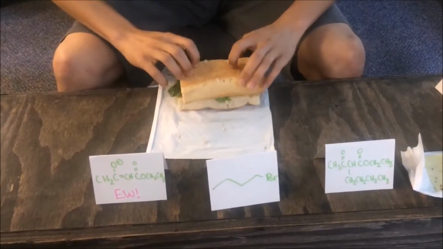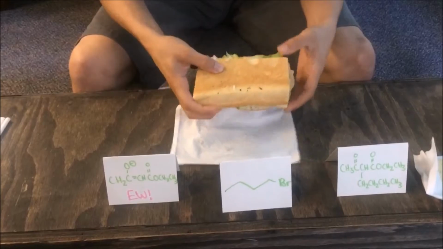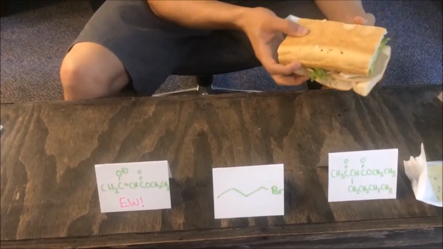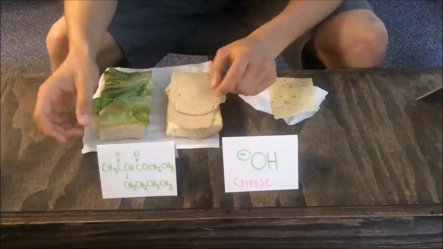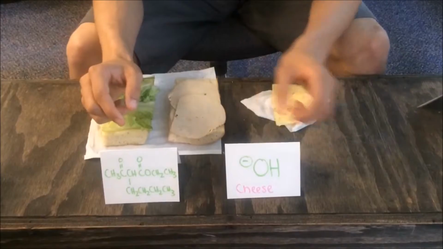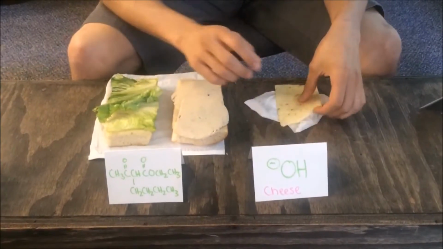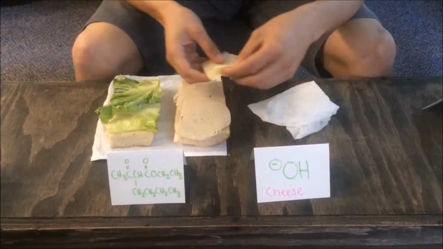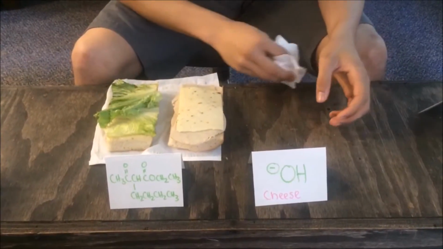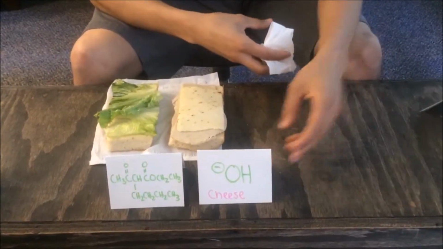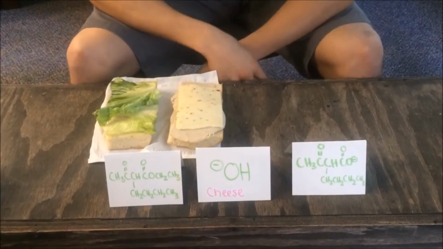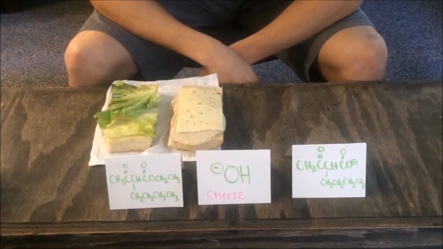Now it is coming along, but this isn't how I want to eat my sandwich. We're going to need to add some other things to it to make it more enjoyable. So now that we have got this far, I know what we need. We need to add some cheese. So I'm going to add some delicious pepper jack cheese to my sandwich. But now that we added that cheese, we are actually at a new step. We're here. So let's see what else I can add to my sandwich.